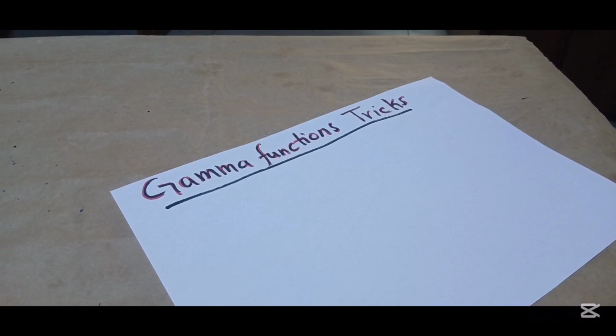Let's look at one of the tricks to solve gamma problems. Gamma functions is one of the ways that we use to solve difficult integral questions. Difficult integral problems.